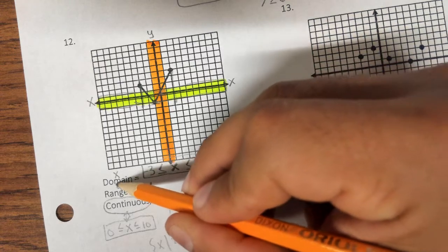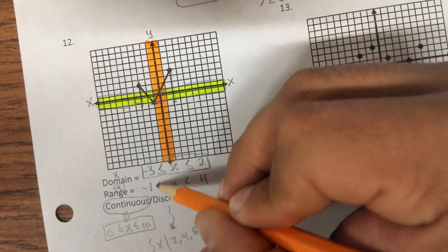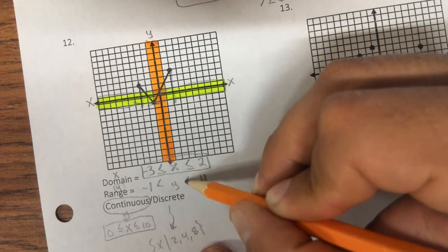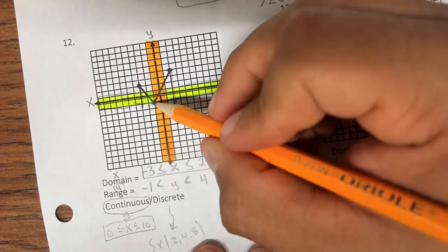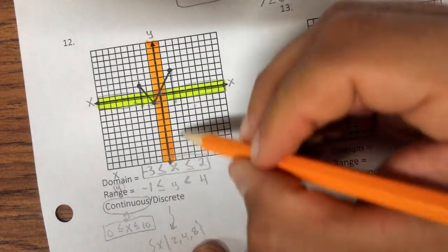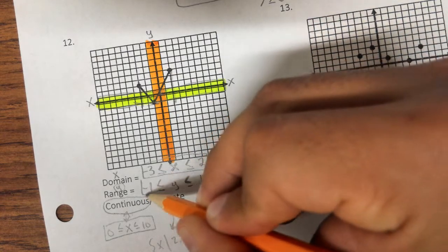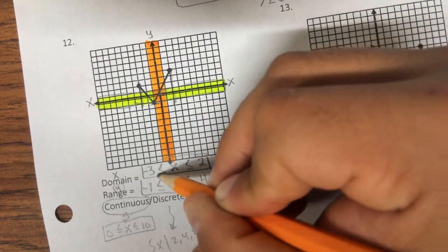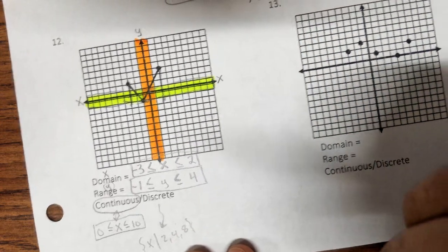This time we're talking about range. Range is our y, so we want to put a y in the middle. Then we have less than. Again, Beyonce tells us to the left, they point to the left. And then I can equal at -1, I have a closed circle, so I can draw a line there. At +4, I have a closed circle, so I can put a line there. And so my range is from -1 all the way to 4. -1 less than or equal to y, less than or equal to 4.